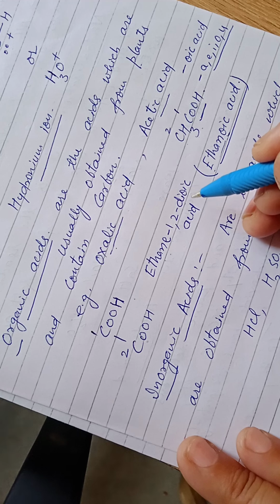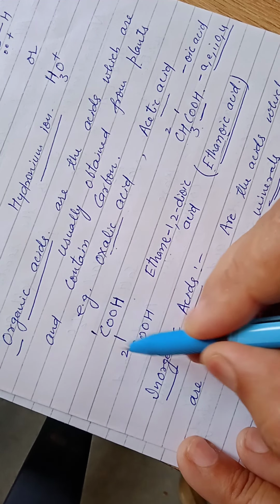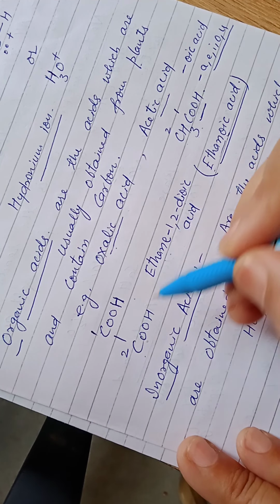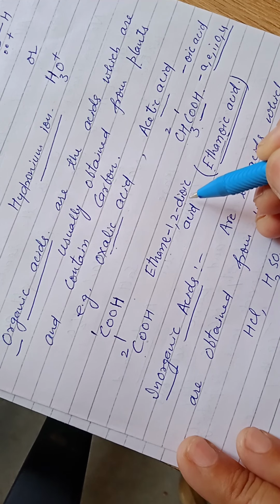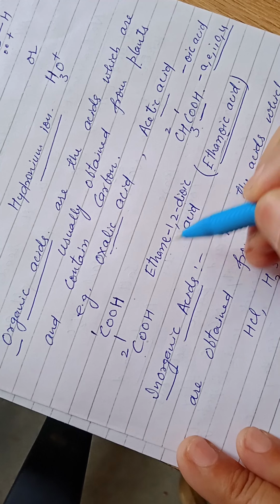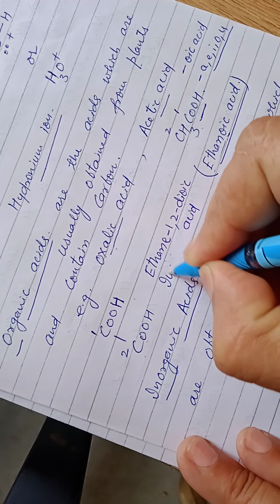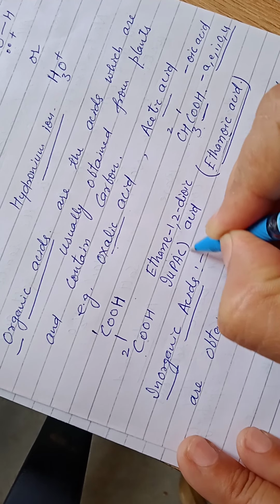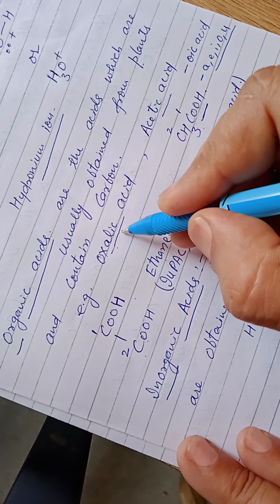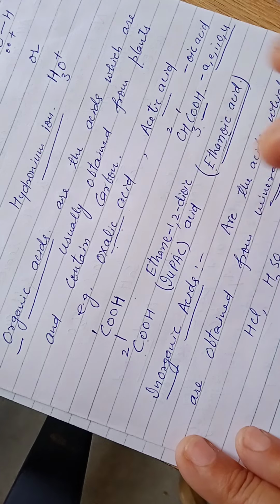Position one and position two both have oic groups, so it is called ethane-1,2-dioic acid. That is the IUPAC name, and oxalic acid is the common name. It is present in tomatoes.